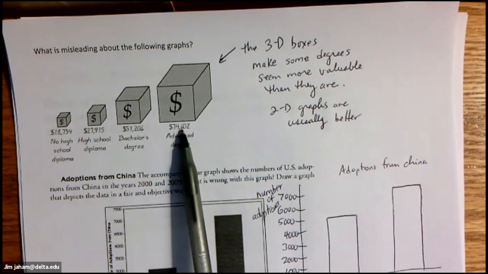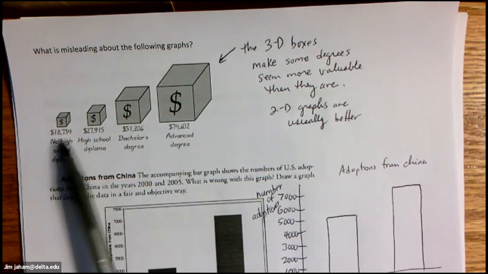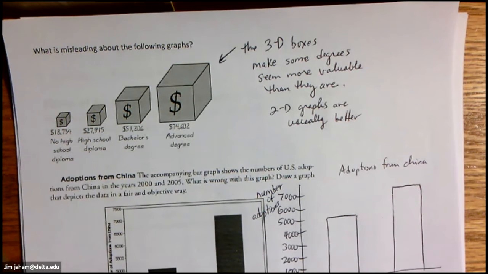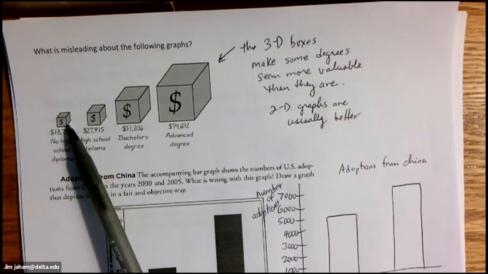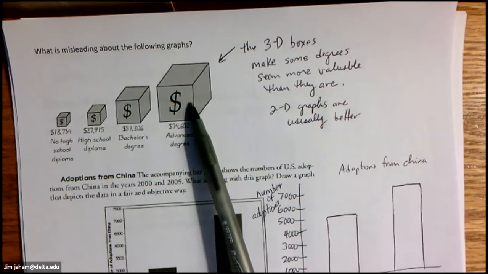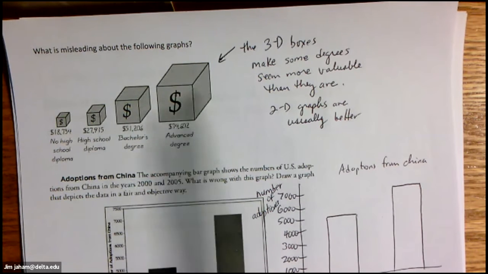If you take 74,000 and divide by 18,000, you're going to get something close to 2. I mean, you're going to get something close to, what is it, 4? Yes, something close to 4. And if you took 4 of those little boxes, there's no way they would total this big box. So these look out of whack.